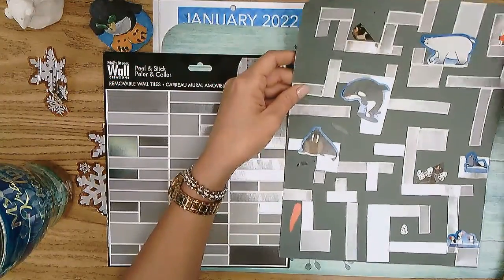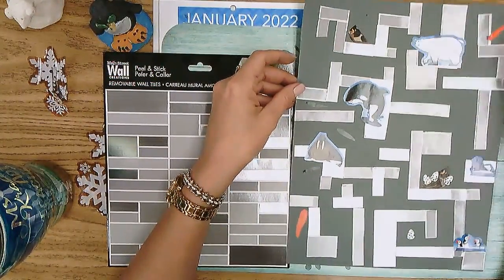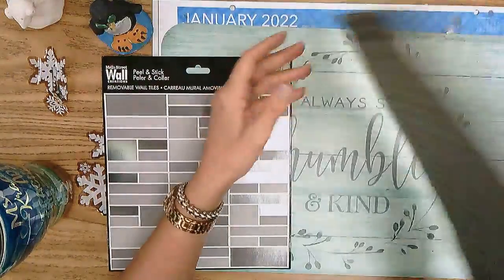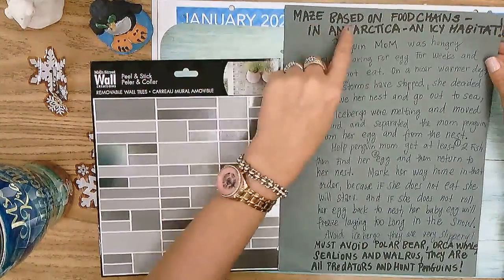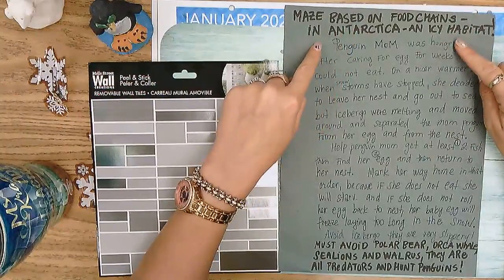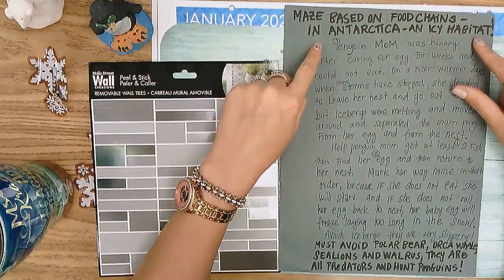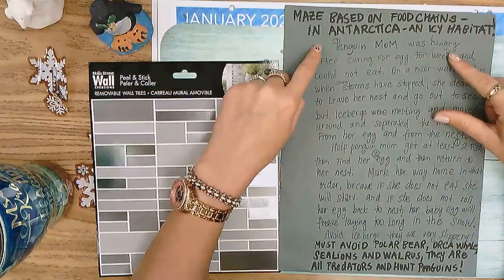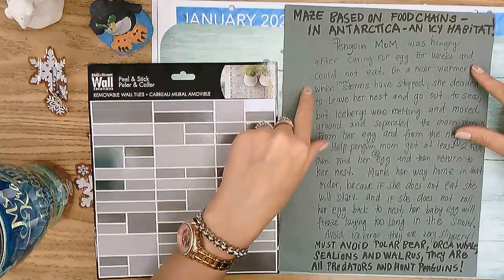So what we're gonna do today is think about the story of a penguin mom. And I wrote it out here. The maze is based on food chains in Antarctica. It's an icy habitat. So a penguin mom was hungry after caring for an egg for weeks, and she could not eat.